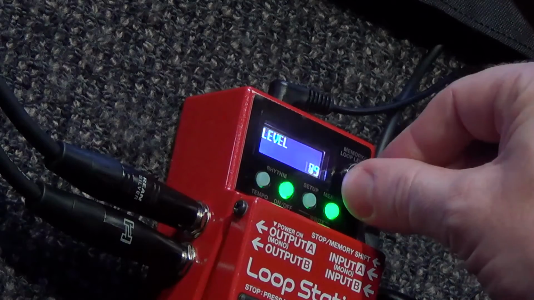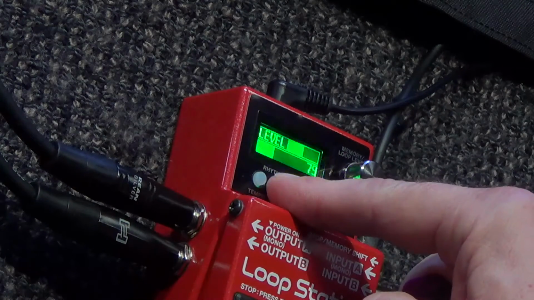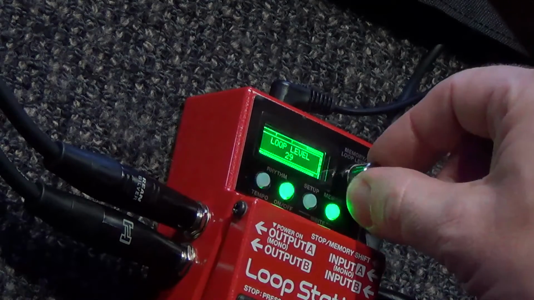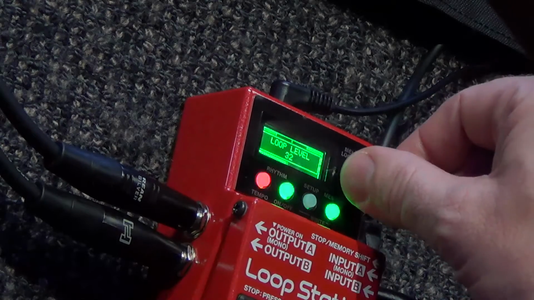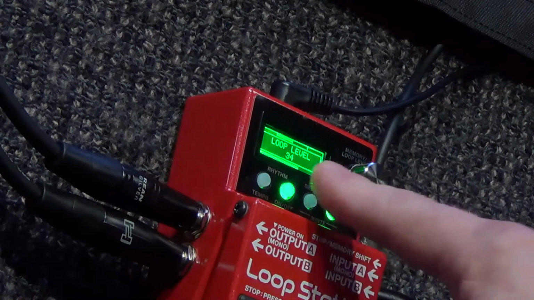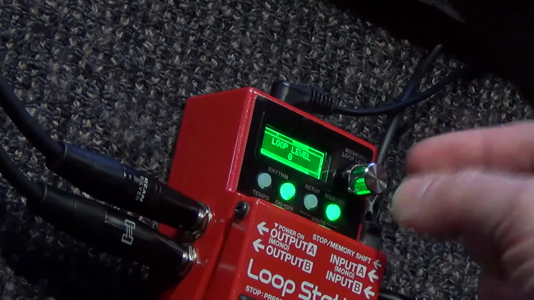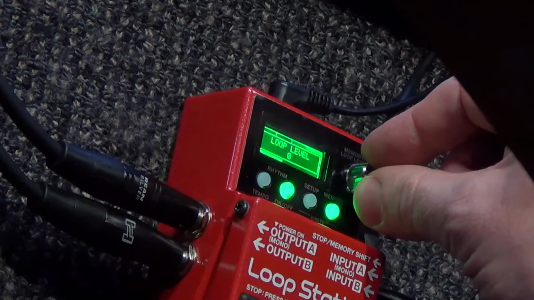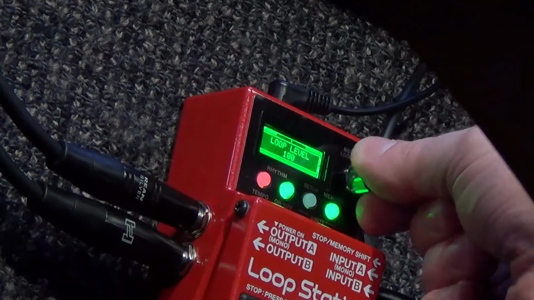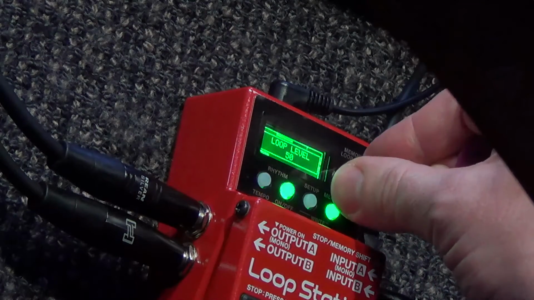Okay, I'm going to turn this down a bit so you can hear me. All right. So you can see now when I just press the main knob here, it gives me the loop level straight away, and I can adjust my loop level. That's separate from the drum machine. You hear the drum machine there separately? So let me just turn that down a bit so you can hear me.